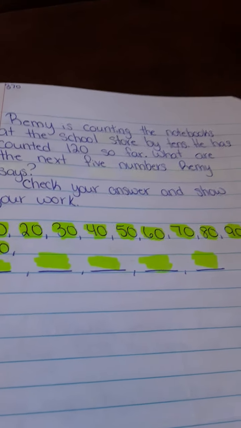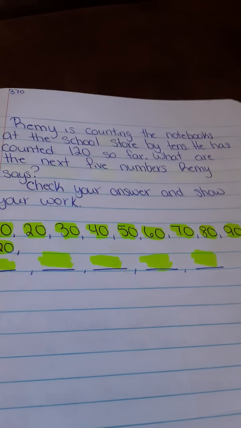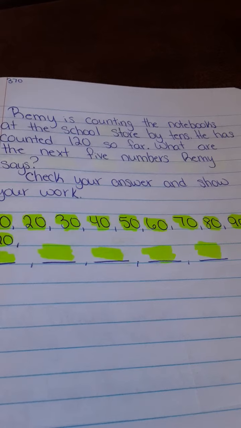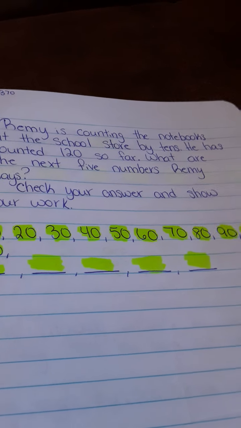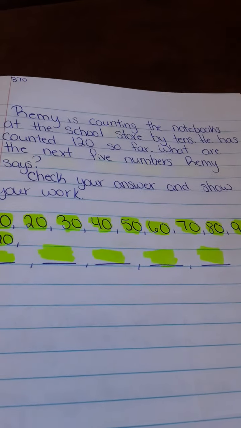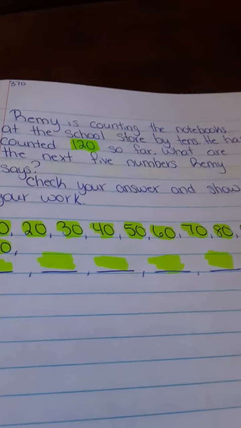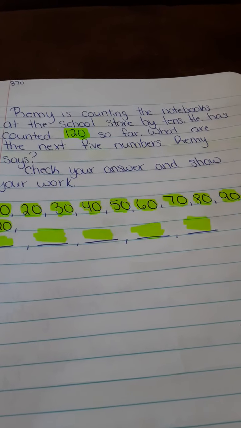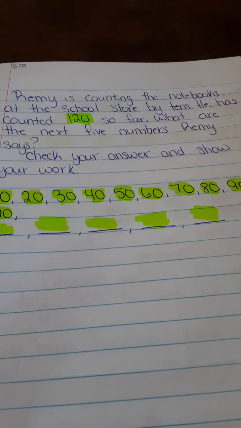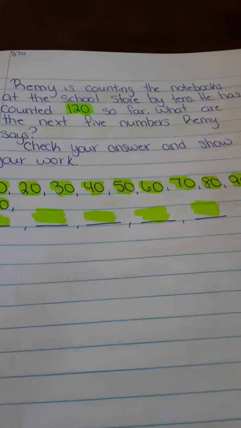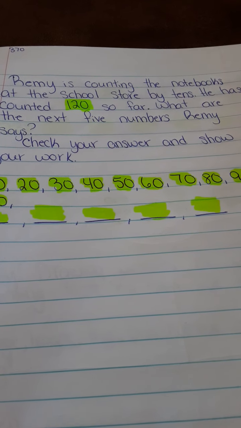Let's keep pushing forwards. Remy is counting the notebooks at the school store by tens. He has counted 120 so far. What are the next 5 numbers Remy says? Check your answer and show your work. So, he has counted to 120 so far. What are the next 5 numbers?